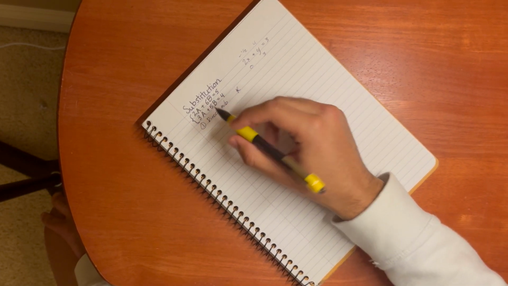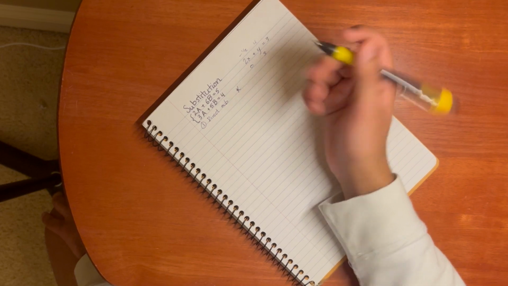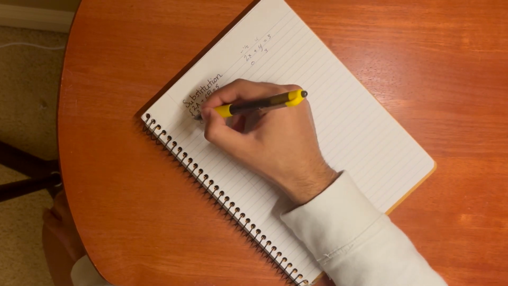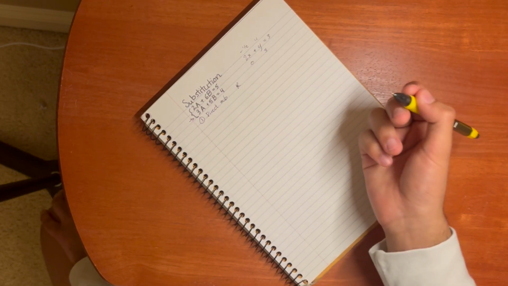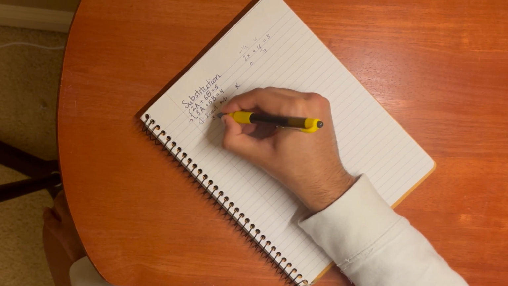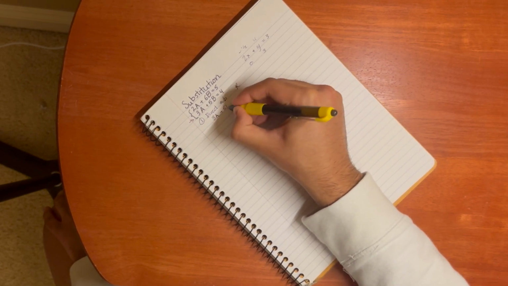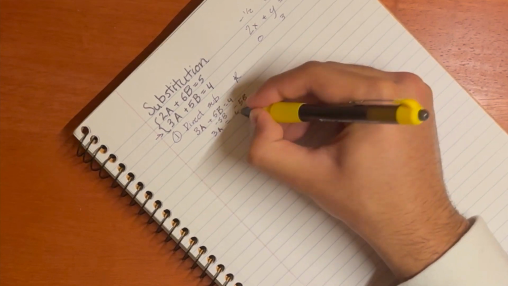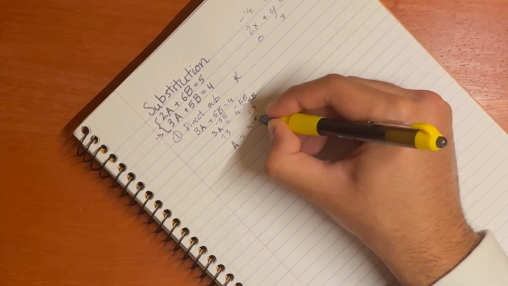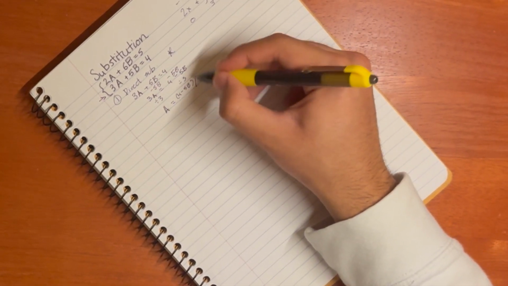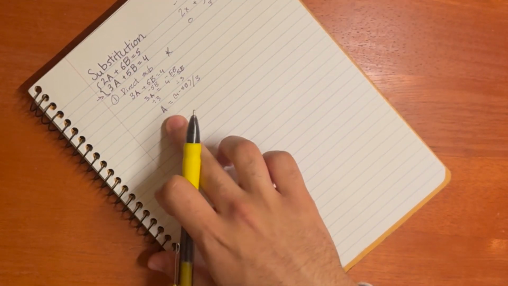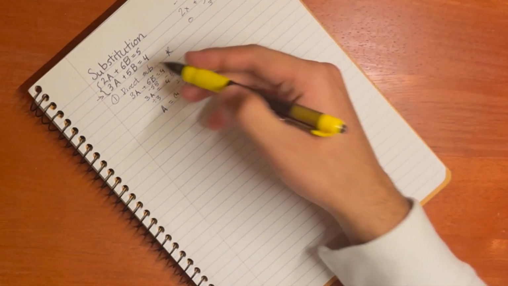So direct substitution is you are going to focus on one equation, and you're going to isolate your chosen variable. For example, I'm going to choose the second equation, and I'm going to choose a. So we're going to write down 3a plus 5b equals 4. Alright, so now that we have our equation for a in terms of b, we can substitute it directly into the other equation. If we were to substitute this back into here, I can show you, it just equals 0.